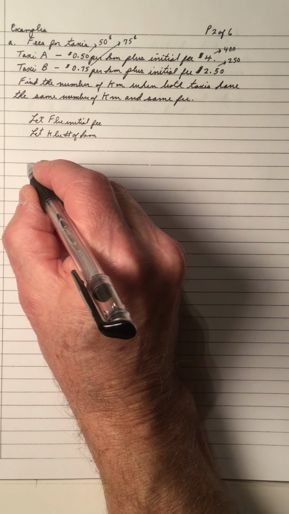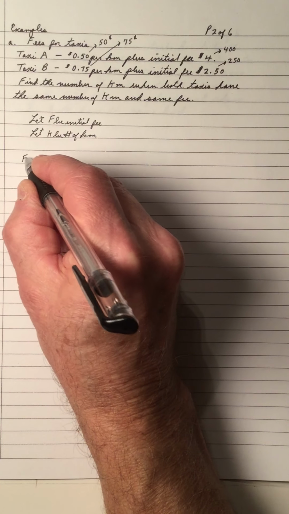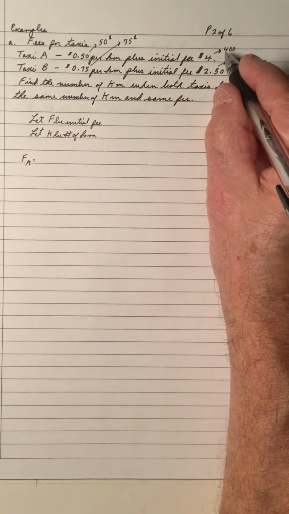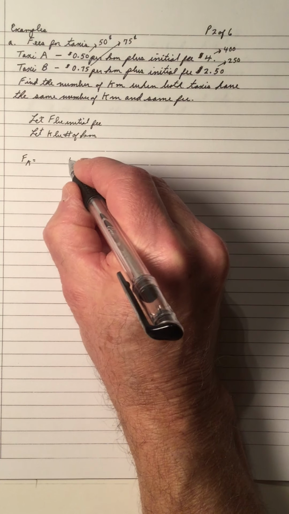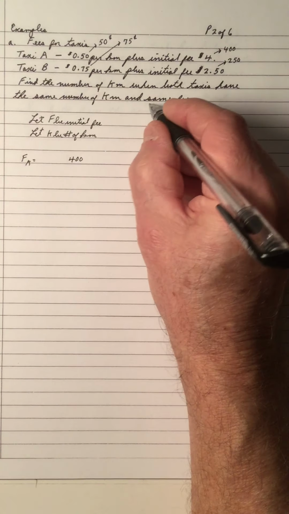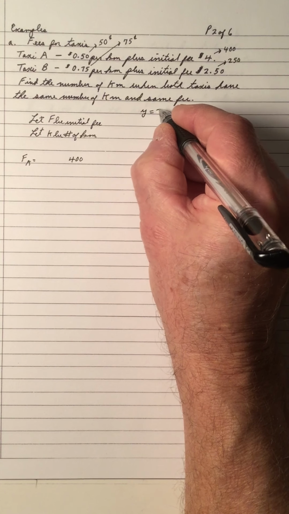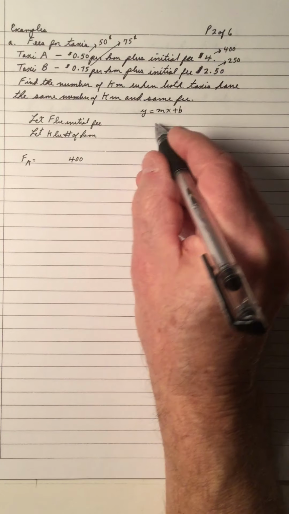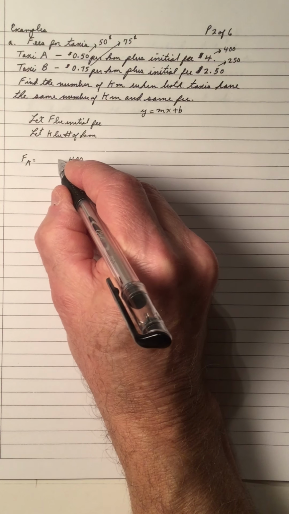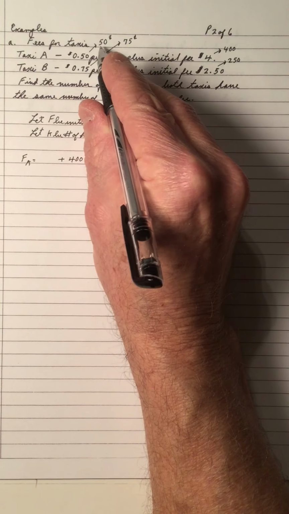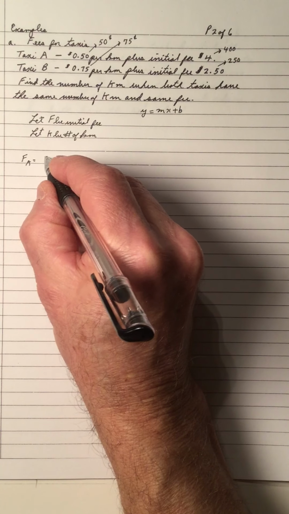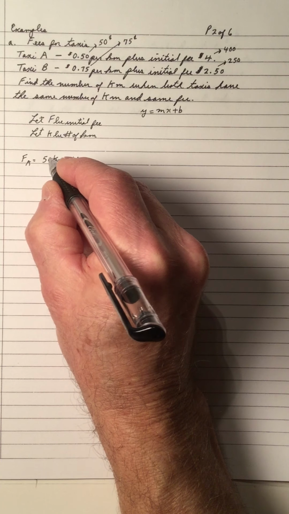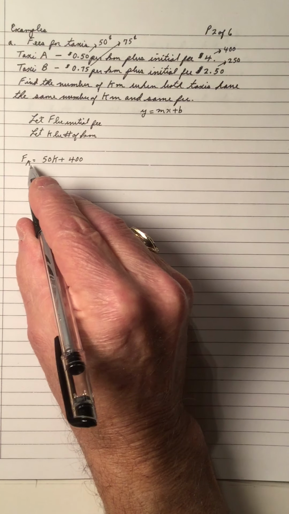Let's go with taxi A. The fee for taxi A is you have an initial fee of $4. That's like a y-intercept. These equations are going to be like y equals mx plus b, where b is your initial fee starting off, and you have 50 cents per kilometer, so it's 50 cents times k, 50 cents times each kilometer.